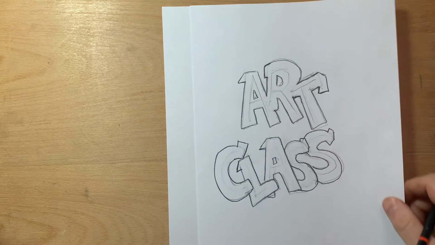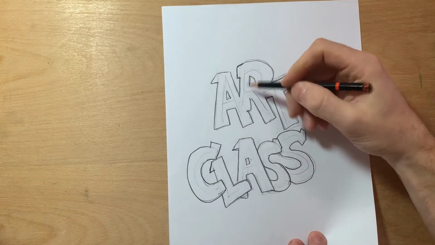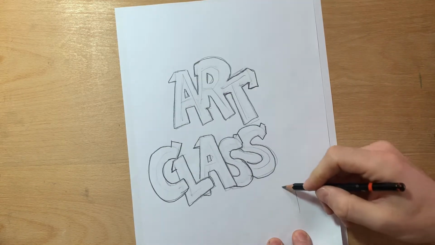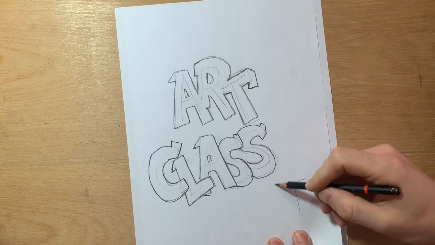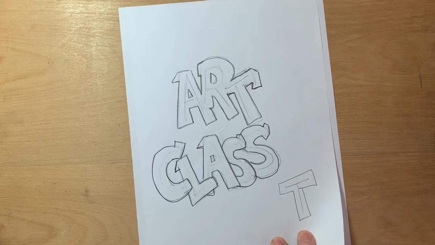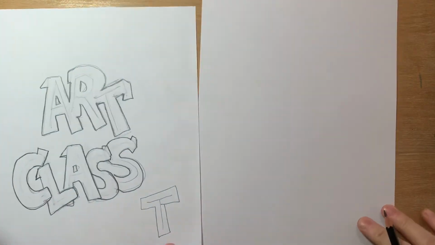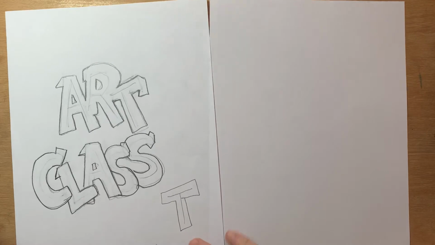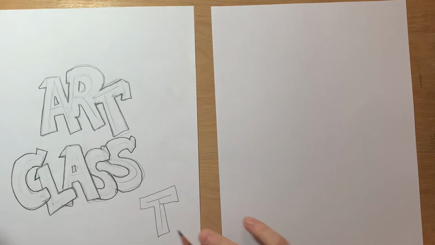Hi, everybody. So last time we took a look at drawing some graffiti letters. And if you remember, we drew our letters and then we would outline that letter to create that block letter. So today what I want to do is show you some things that you can do with these letters to make them look a little bit more like graffiti.